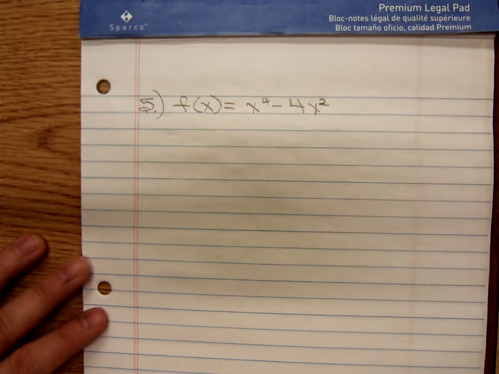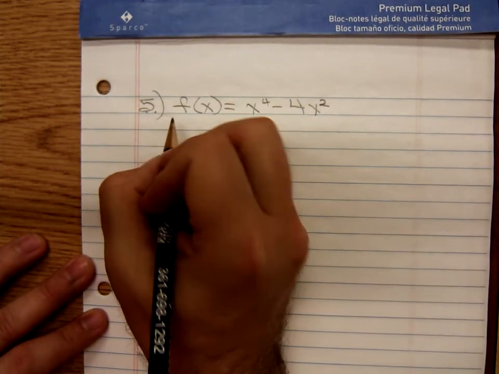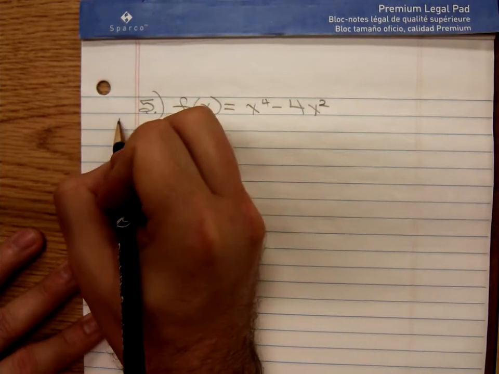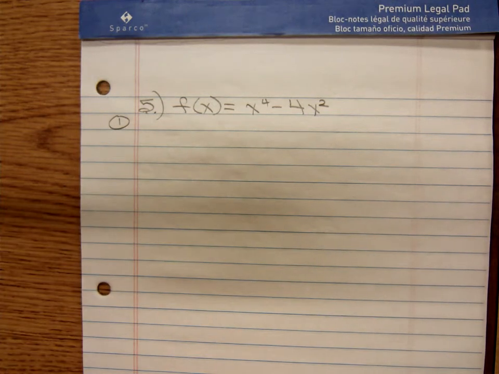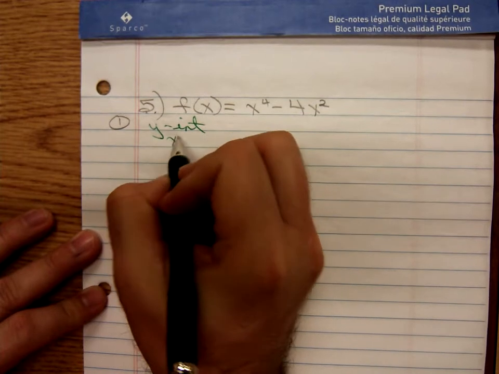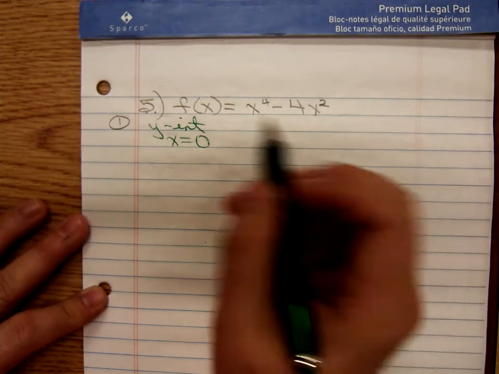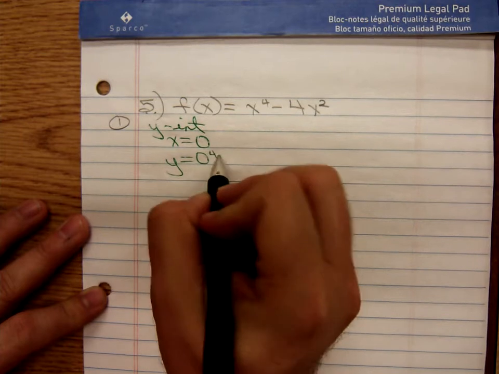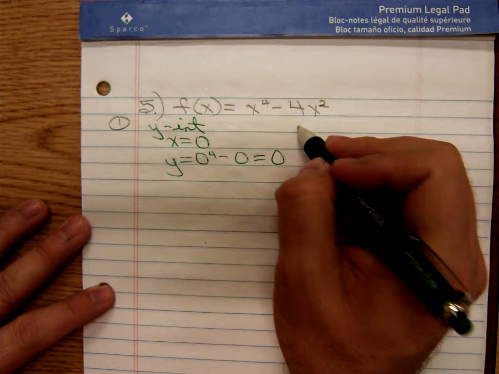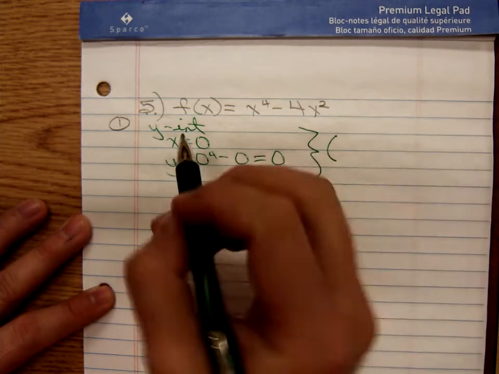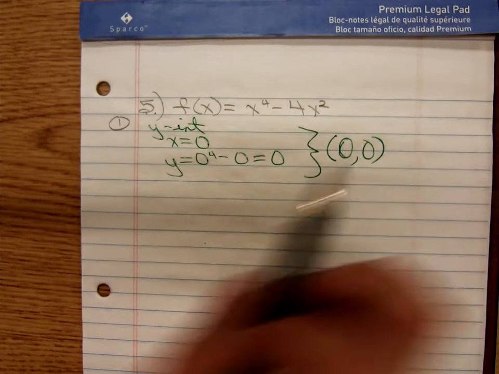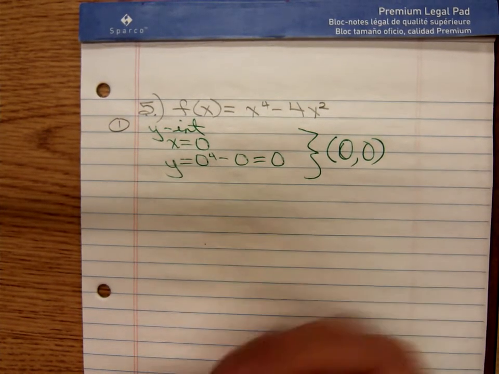I want to, first of all, determine the intercepts. So I'm going to go through the first step, find the y-intercept. I'll set x equal to 0. Setting x to 0, we get y equals 0 to the 4th minus 0, so that's just 0. So the graph is going to pass through the origin once we draw it. When x is 0, y is 0.